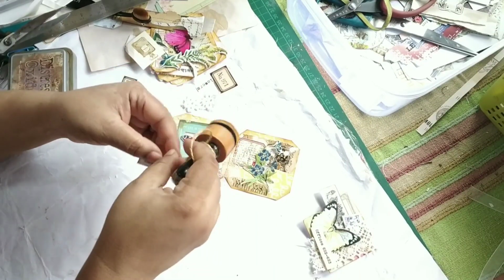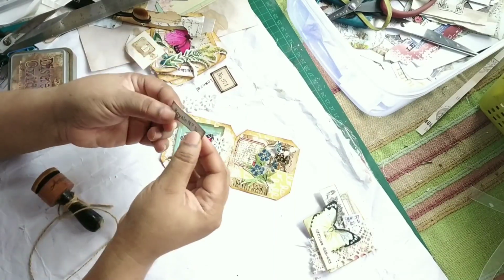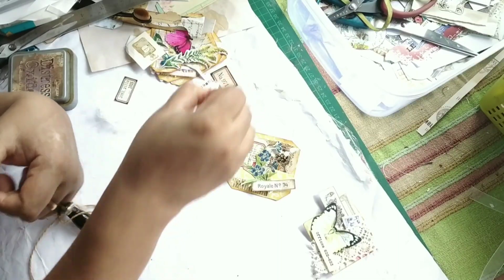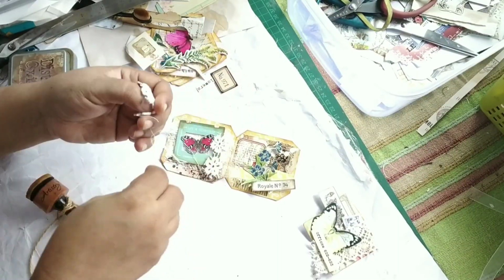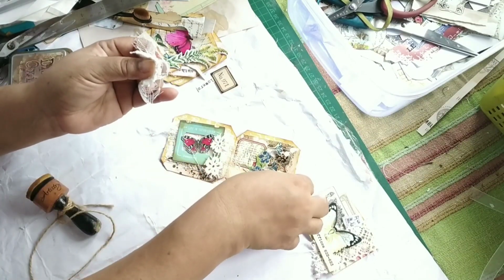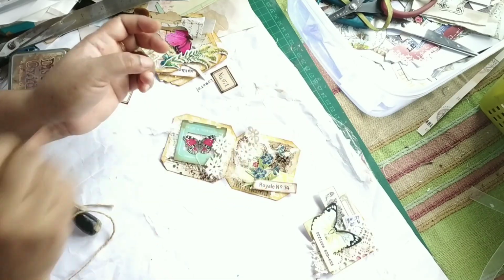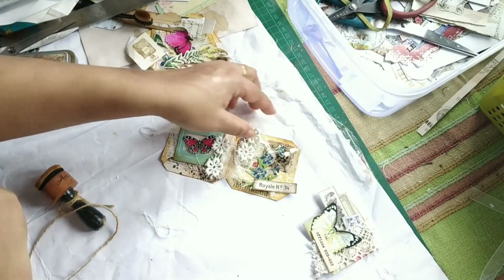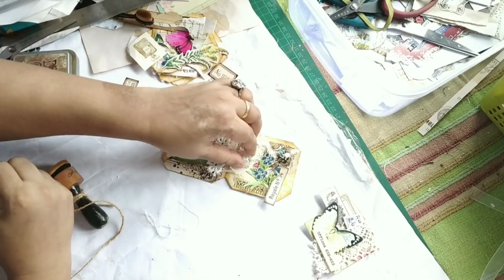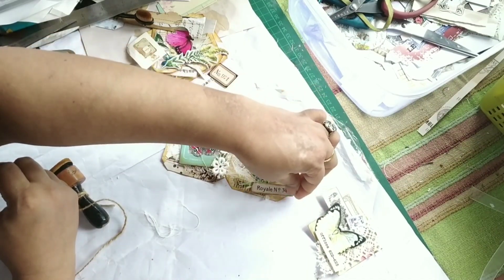So once I layer and decide what is going to come first, I will then go on to glue them down. Okay, not before that. So I can put this there, or no, I'll put it here. So this will go on like so.